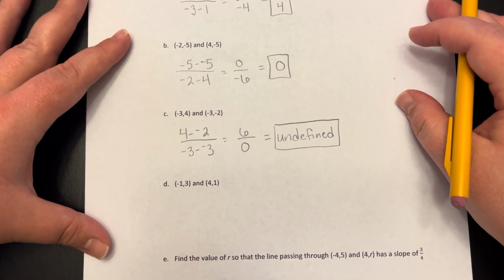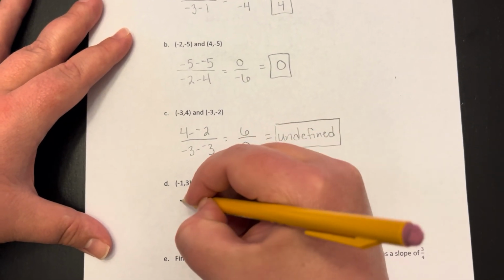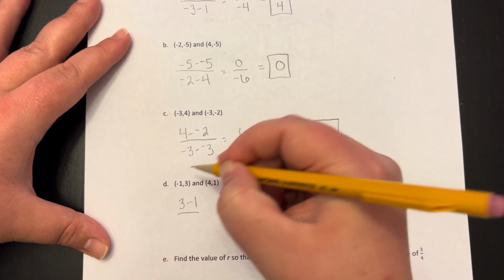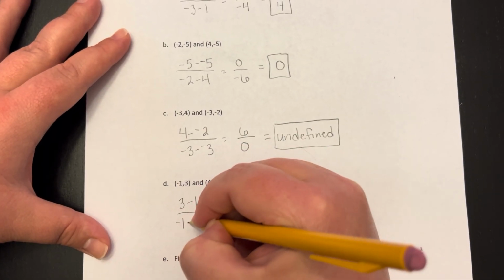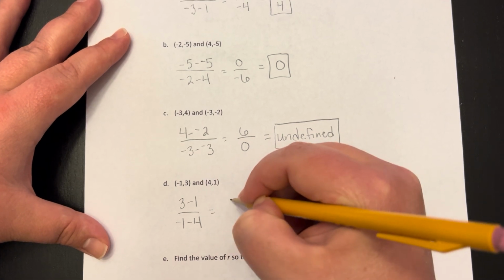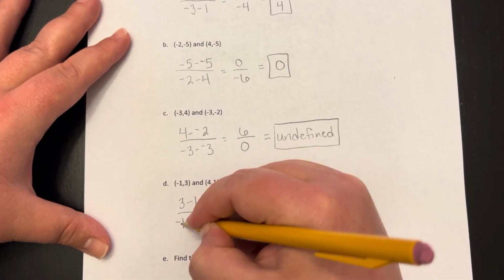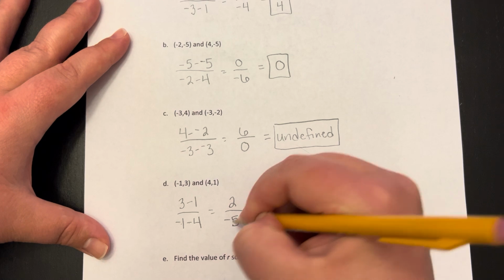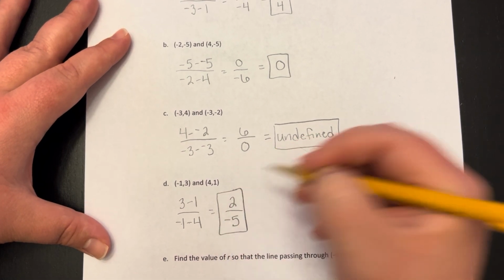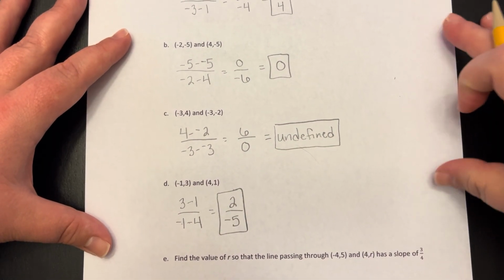All right, now this next one here, we have 3 minus 1 on top and negative 1 minus 4 on the bottom. 3 minus 1 is 2. Negative 1 minus 4 is negative 5. And we can't simplify this further. There's only one negative, and 2/5 does not simplify.